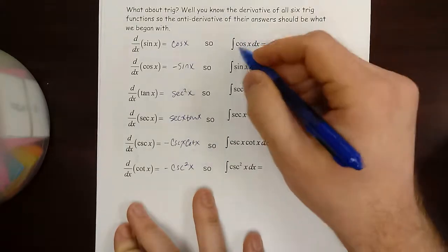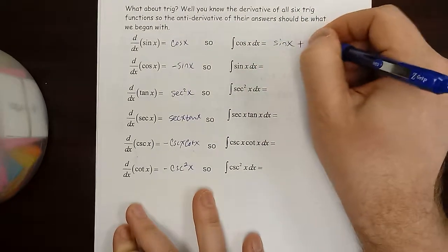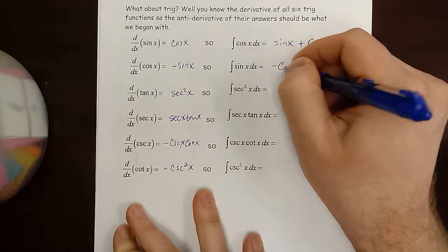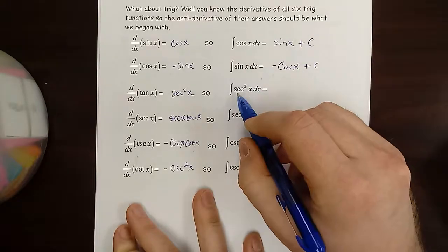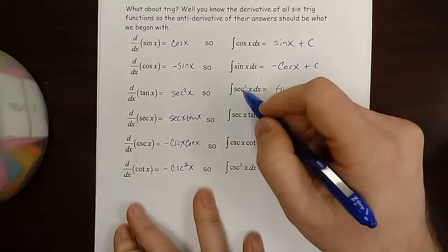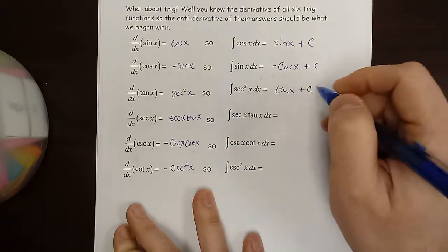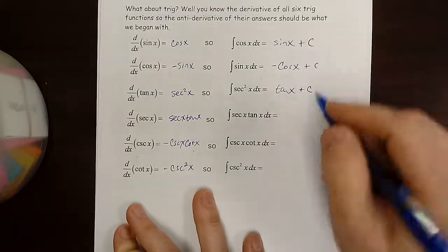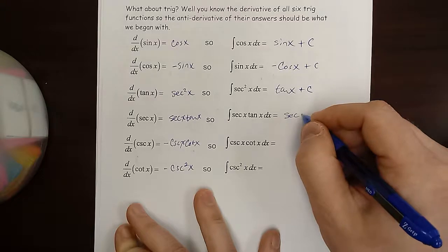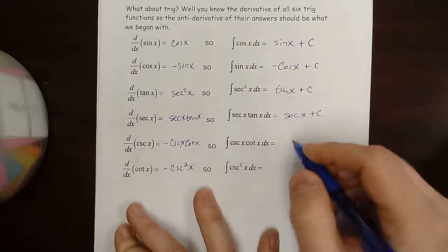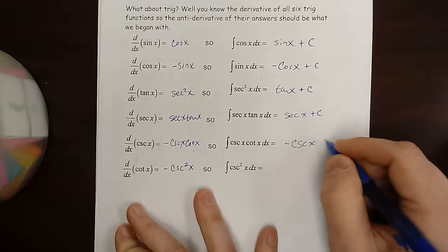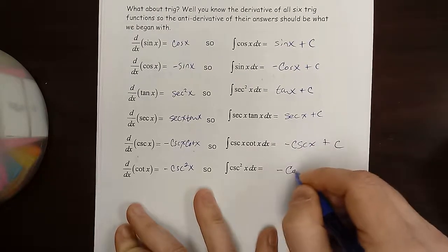I know the integral of cosine is sine plus c. I know the integral of sine, ooh, careful here, is negative cosine plus c. I know the integral of secant squared is tangent. Notice how we don't actually know the integral of secant on its own. Nor do we know the integral of tangent on its own. Let's see, the integral of secant tangent, that was secant. This one's another negative one. This one was negative cosecant. And this one was negative cotangent.